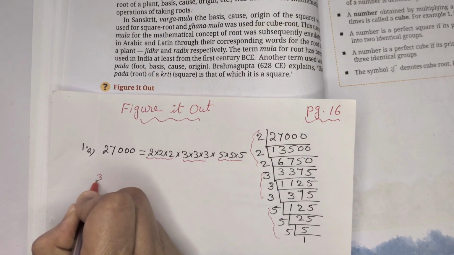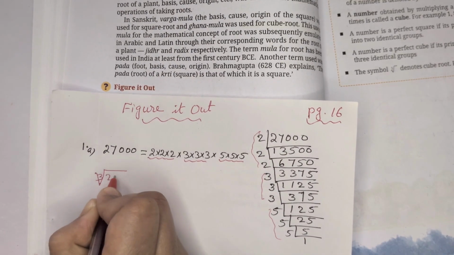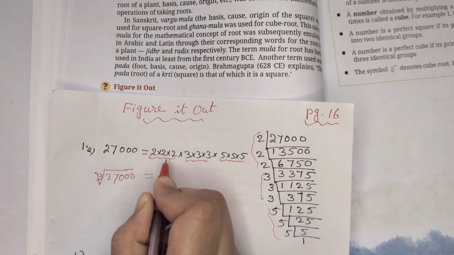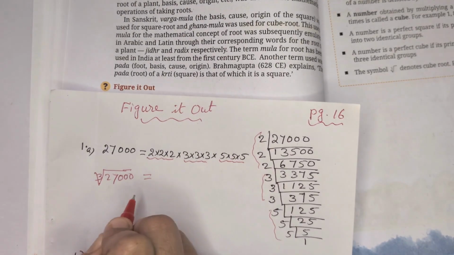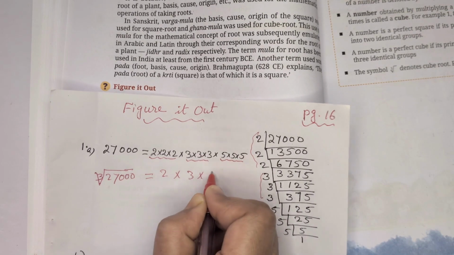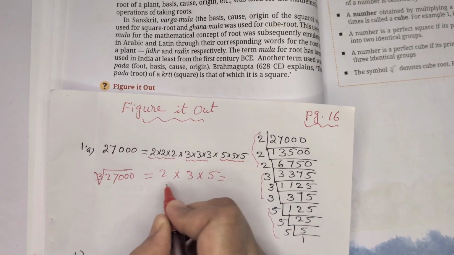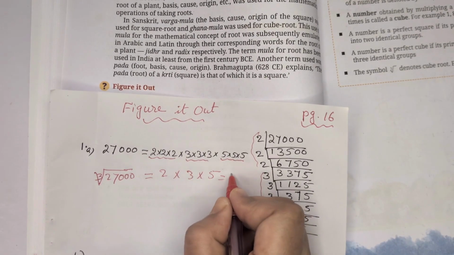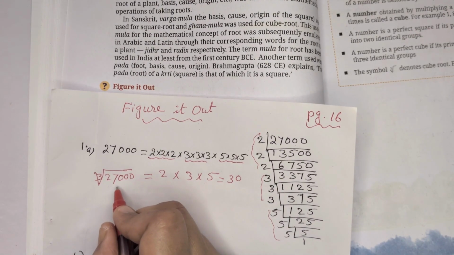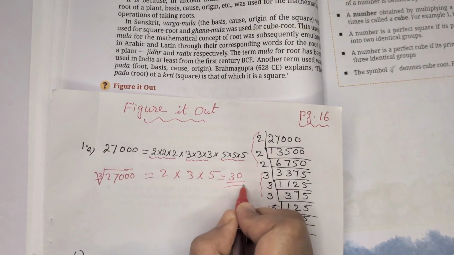So cube root of 27,000 is equal to, from each group one time, we take 2, 3, 5, which is equal to 2 into 3 into 5, 30. So cube root of 27,000 is equal to 30.